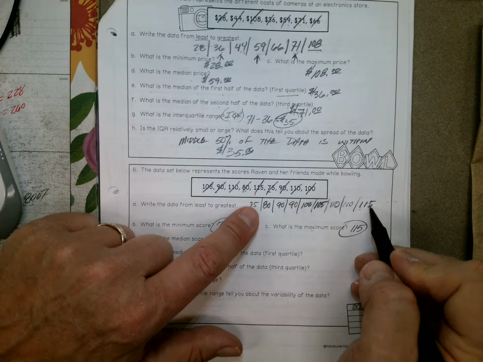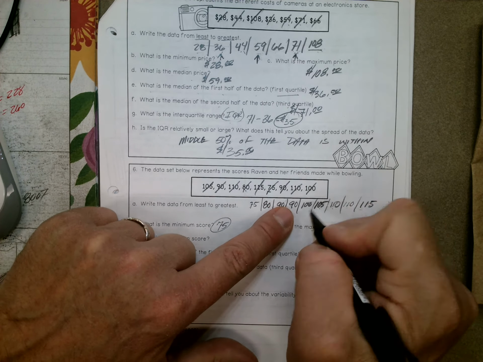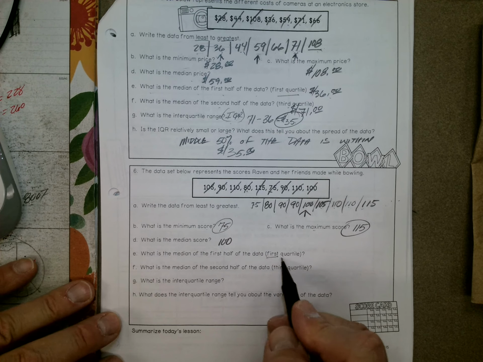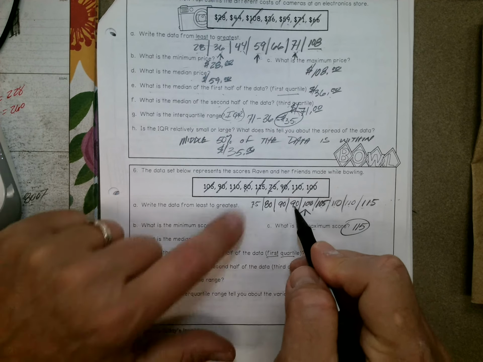The middle score. So let's find the middle number. And clearly it's 100. And again, I like to put arrows there. So the median of the first half, the first quartile: I don't use the median, I come to the left, to 90 and 80.